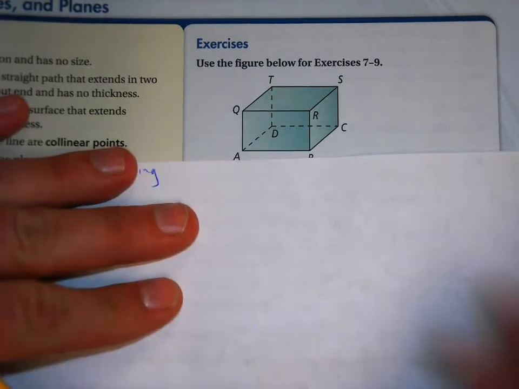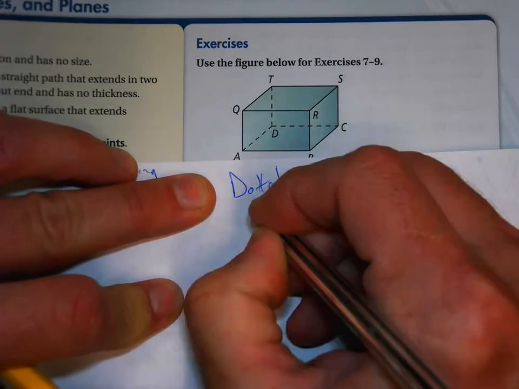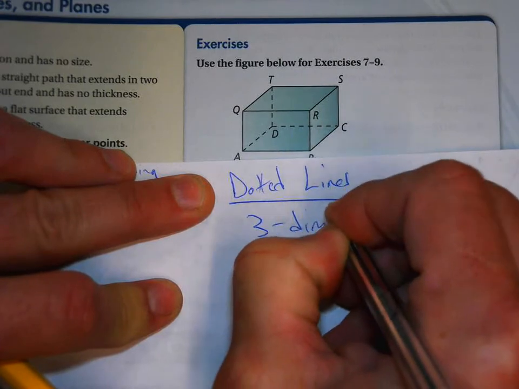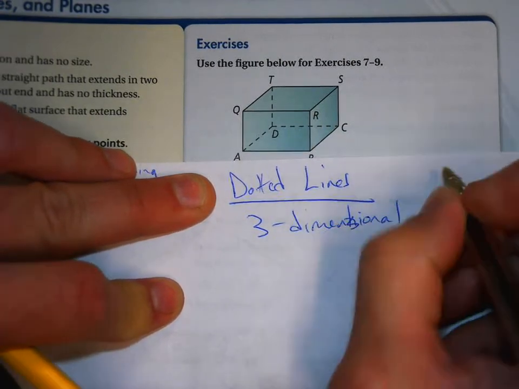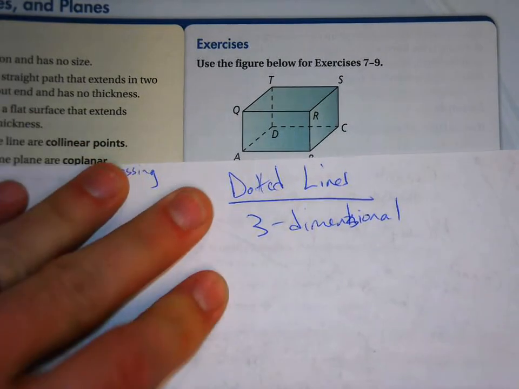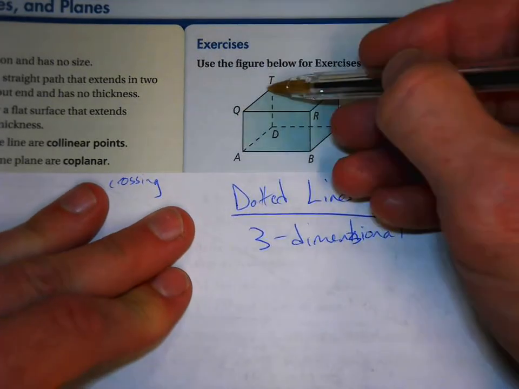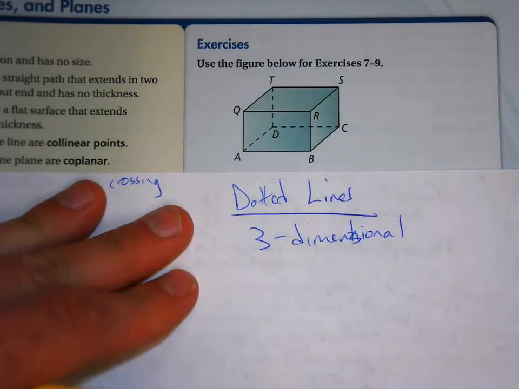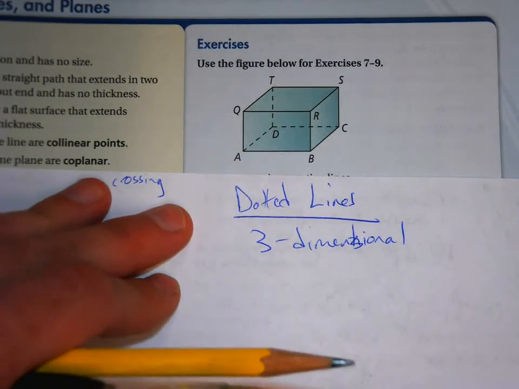Dotted lines mean it's three-dimensional. So we have to remember that as well. What do dotted lines mean? Dotted lines mean it's three-dimensional. Pardon my spelling. So we know this is 3D because of those dotted lines. There's depth to it, and all of those lines can intersect. TD can intersect with TQ. There are so many different correct ways, but it all depends on how you're reading it.